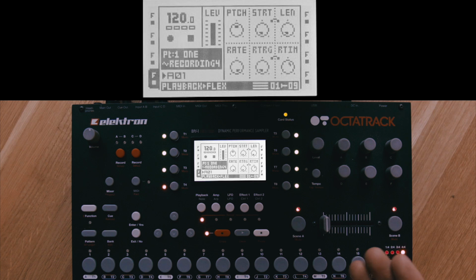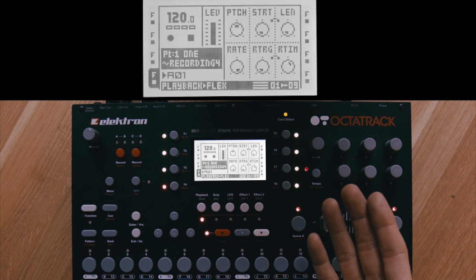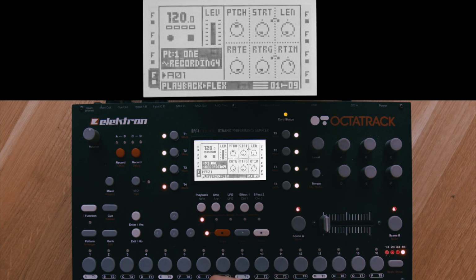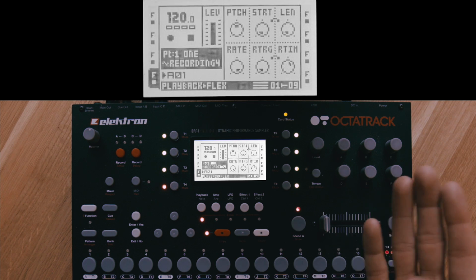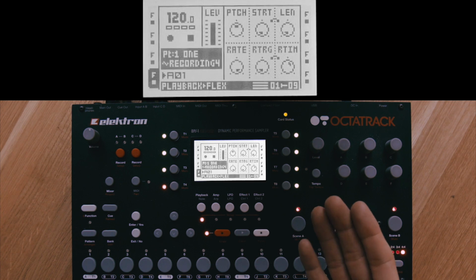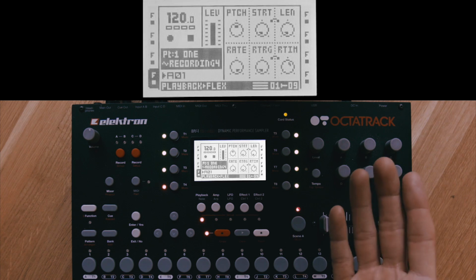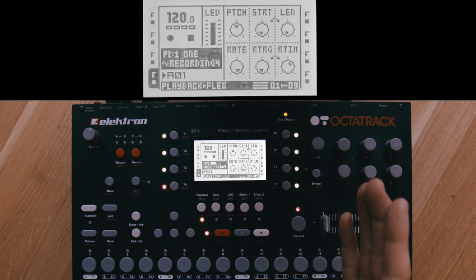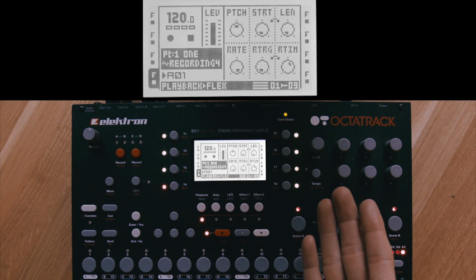As you notice, it's a bit out of sync now. So what do we do with that? How do we treat this? And there are several ways you could. First of all, we could have recorded it to the metronome. It would have solved everything. But we could time stretch it. We could fix things. But there's one thing that you should know about the Octatrack.